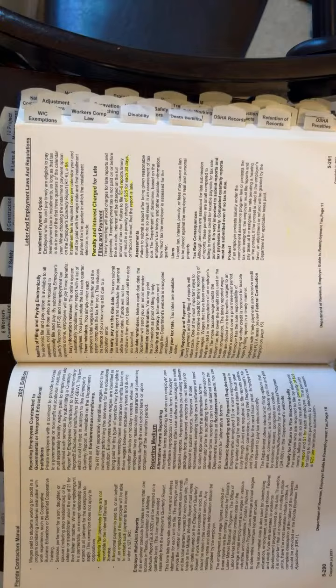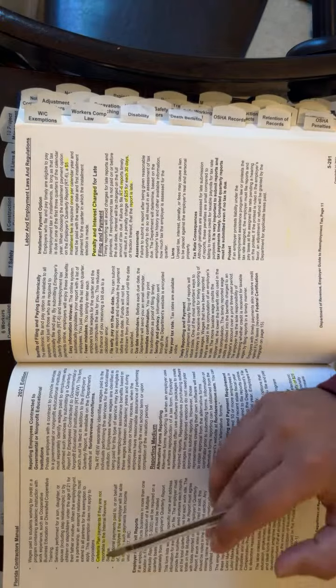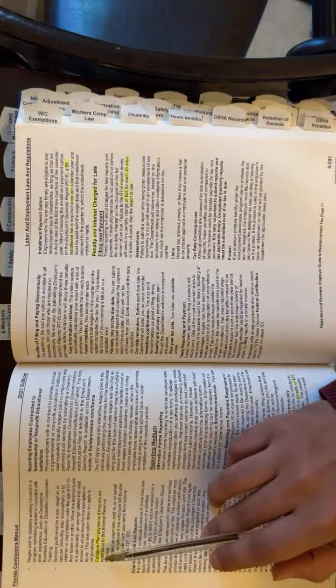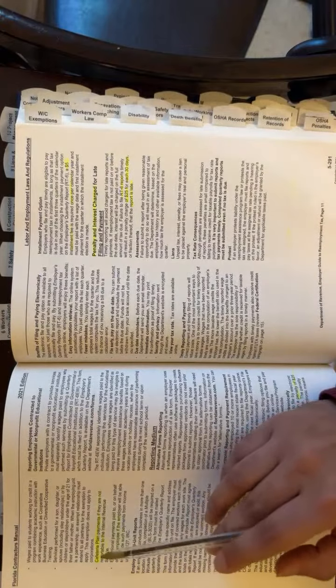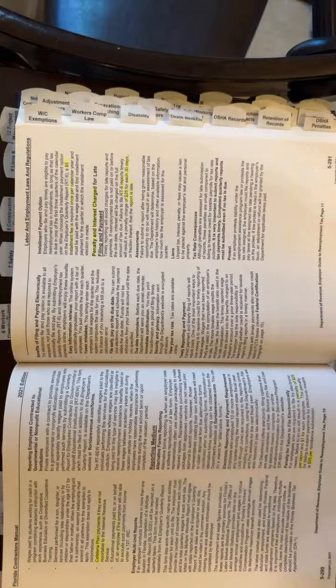All right, 5290, cafeteria plan payments. Go ahead and highlight that one. I had this one in the exam. Cafeteria plan payments, if they are not reportable to the Internal Revenue Service.